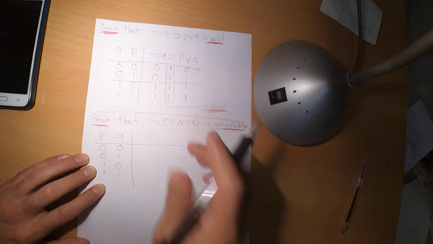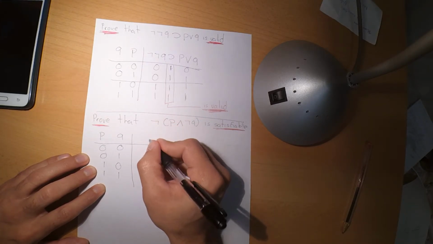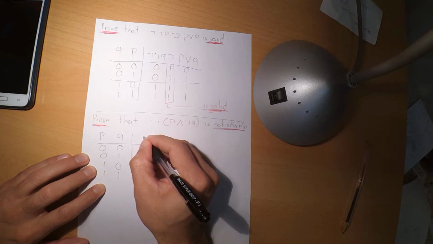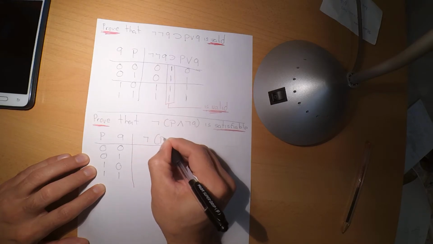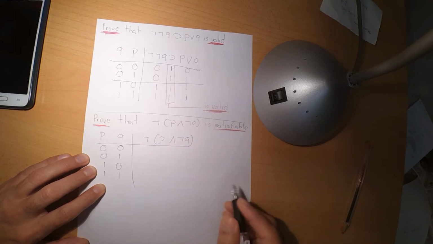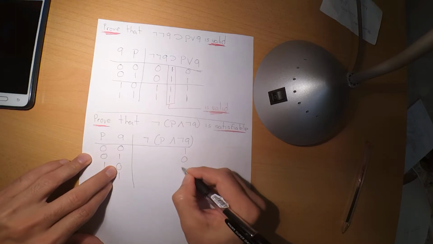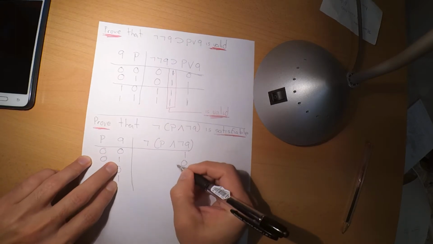Let's place this formula here. It will be negation P and Q. Let's negate the Q, which is 1, 0, 1, 0.